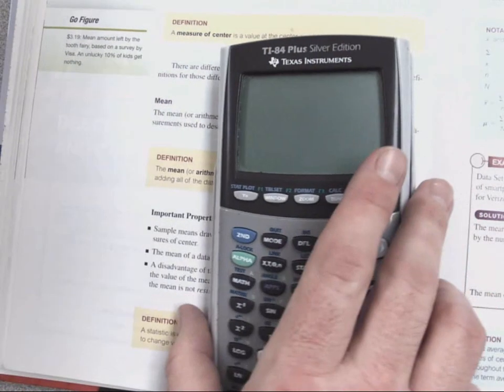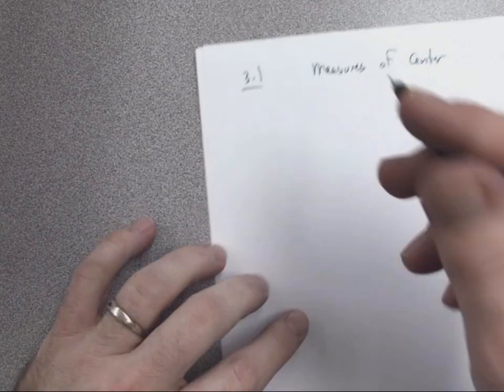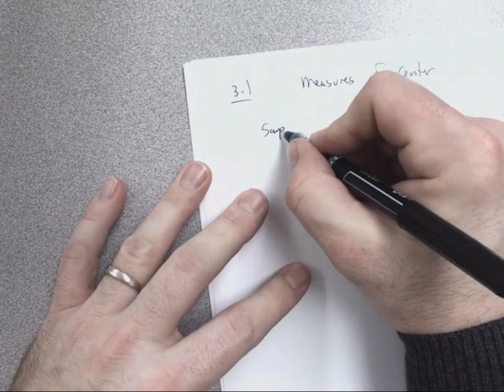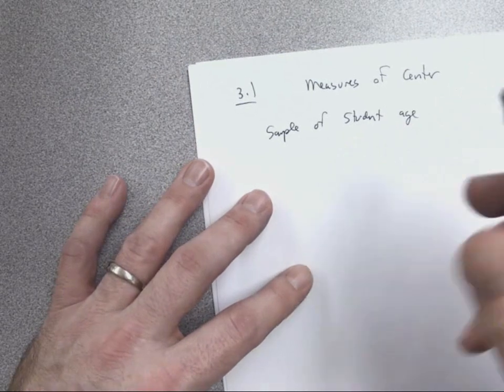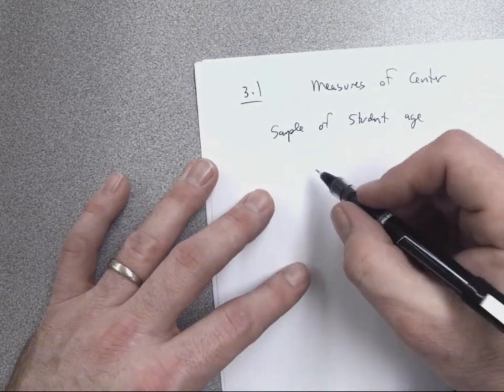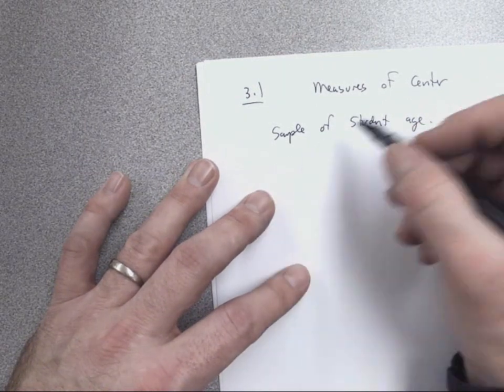A quick example of this: let's say I take a sample. I'm not going to use a very big sample. Let's say a sample of student ages. From my random sample, off the top of my head, so this is not random at all, I'm just making it up, but this is how we're going to find the mean.